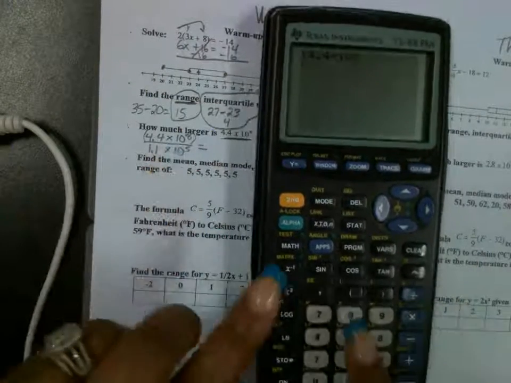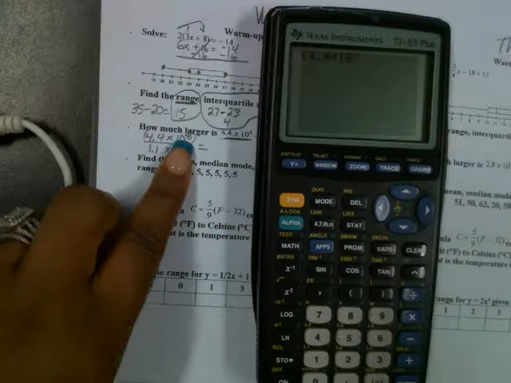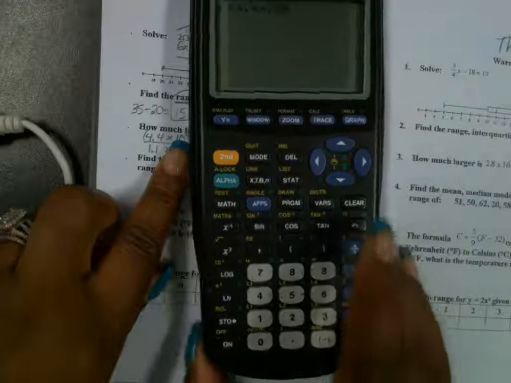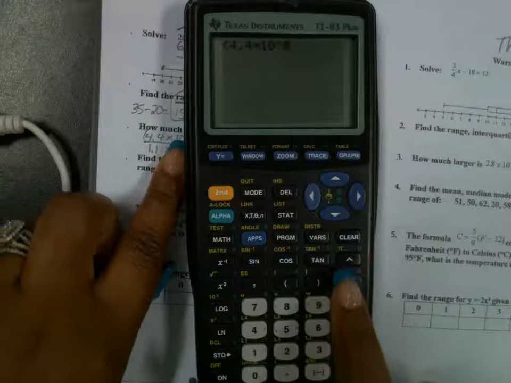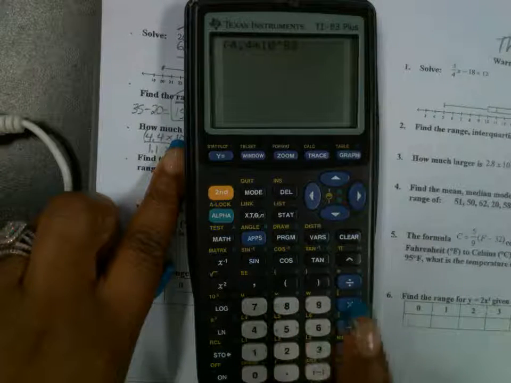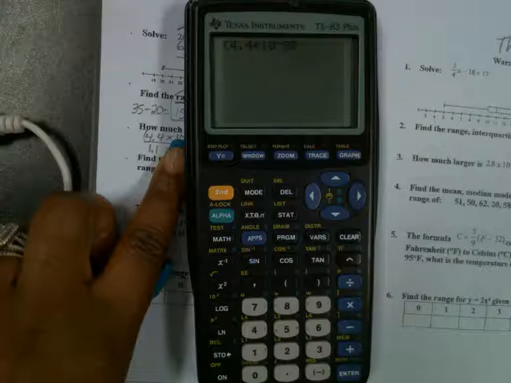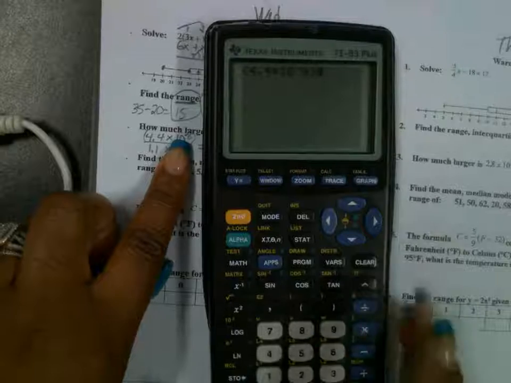The parentheses is right above the 8. So now we write to the 8th power. We use what you call a caret key, which is right here. This is your exponent button. Whatever number you put after the caret key is the exponent.